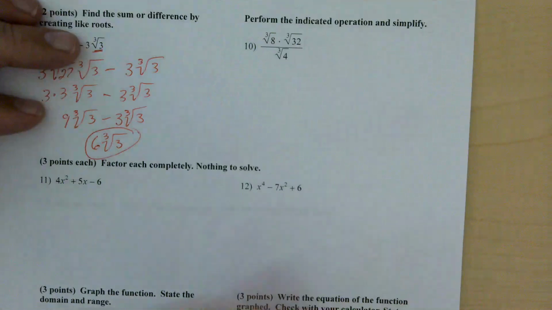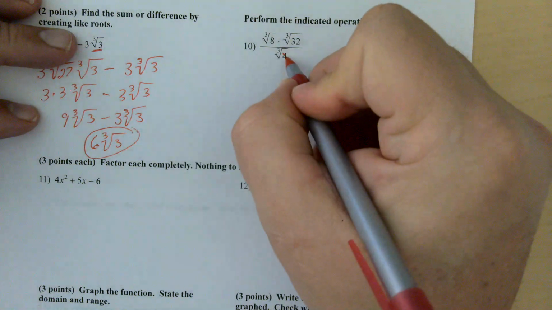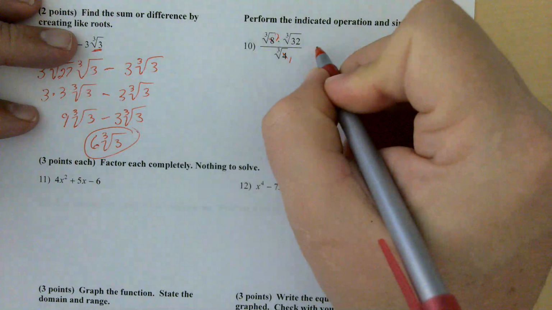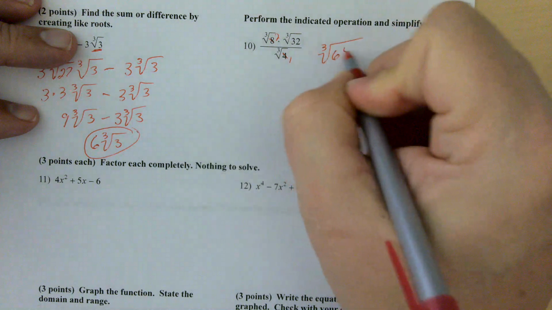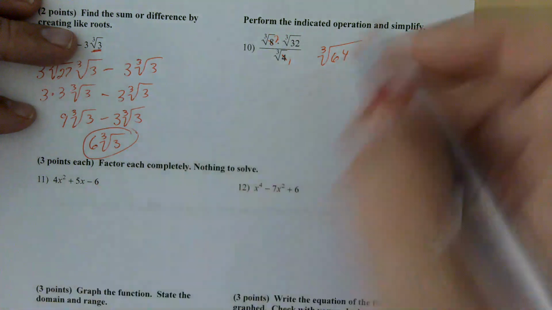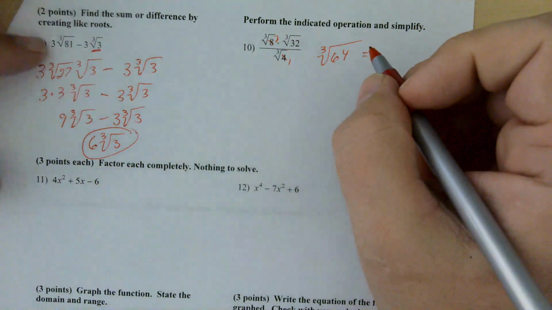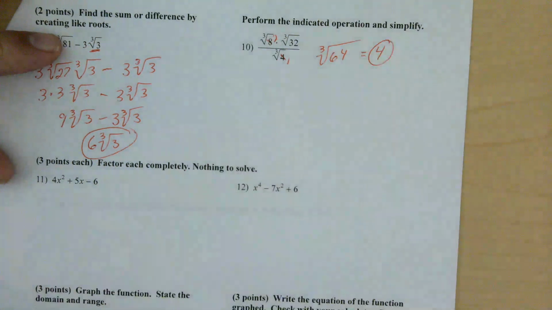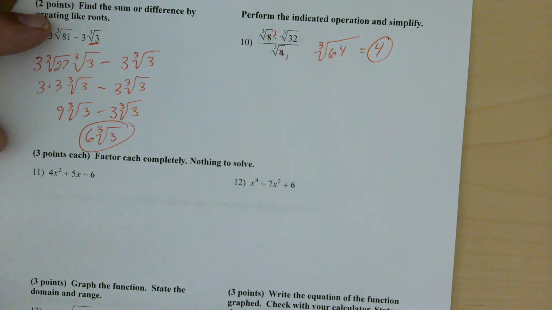Okay, this one, real easy. I can reduce. Okay, I could do this without a calculator. I know it's the cube root of 64, and I know without a calculator that 4 times 4 times 4 is 64. So the cube root of 64 is a regular 4.